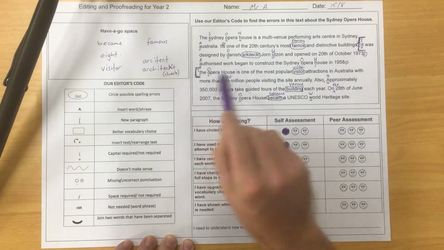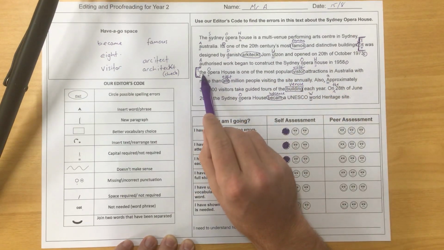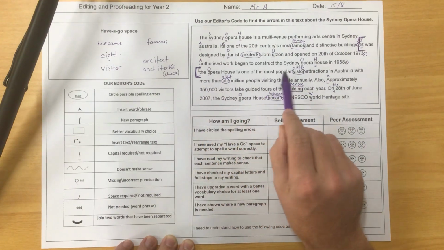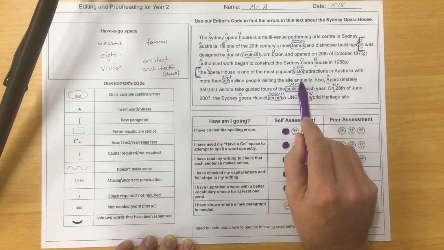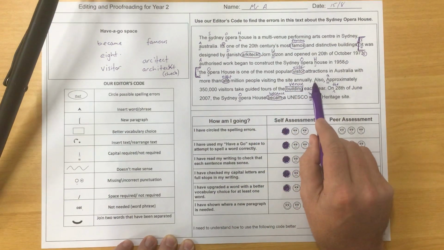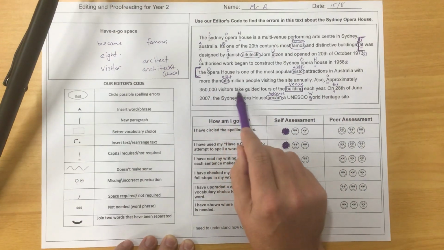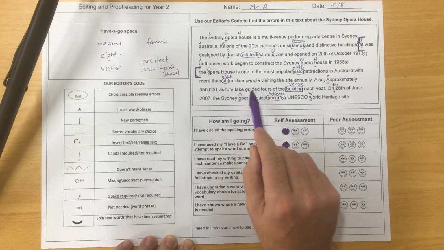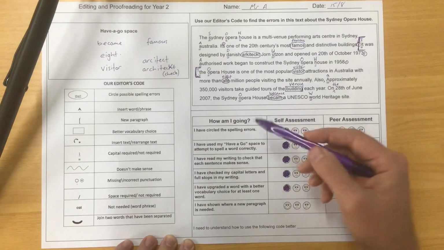Let me see if there's any more. It was designed by Danish architects, so that's talking about its construction. This one down here, the Opera House is one of the most popular visitor attractions in Australia with more than 8 million people visiting the site annually. This is talking about people coming to visit. Next sentence, also approximately 350,000 visitors take guided tours of the building each year. This is still talking about visitors, so those 2 sentences talk about visitors coming.